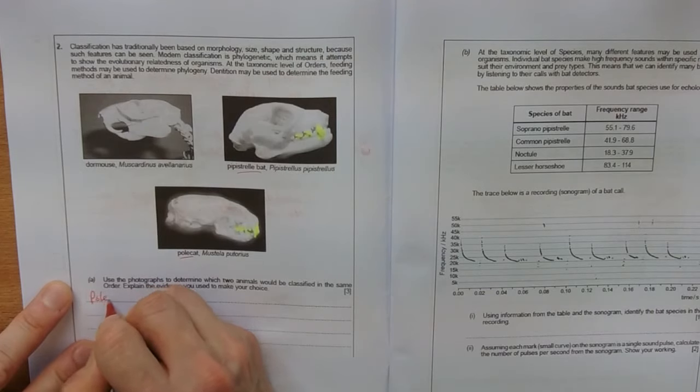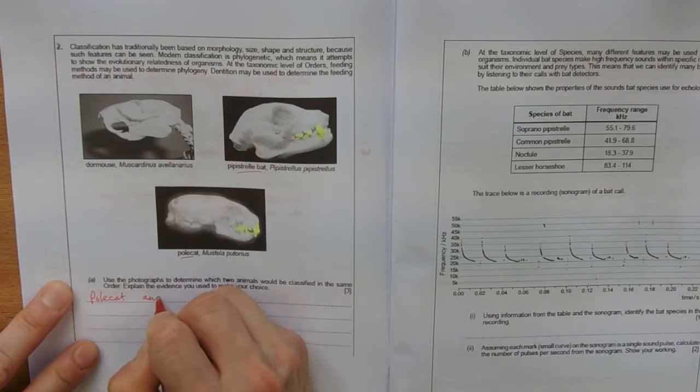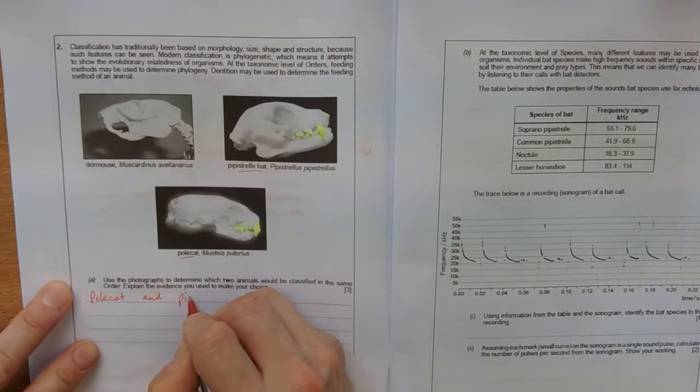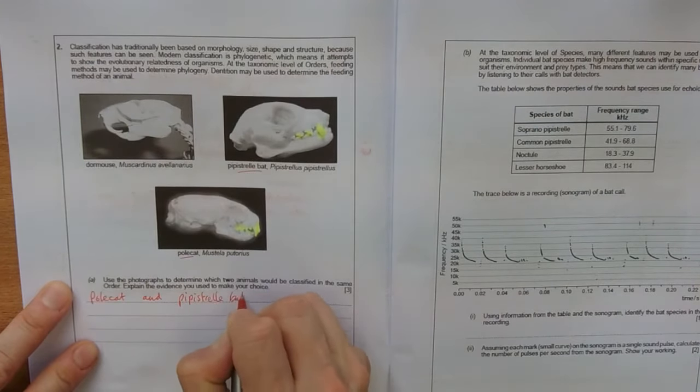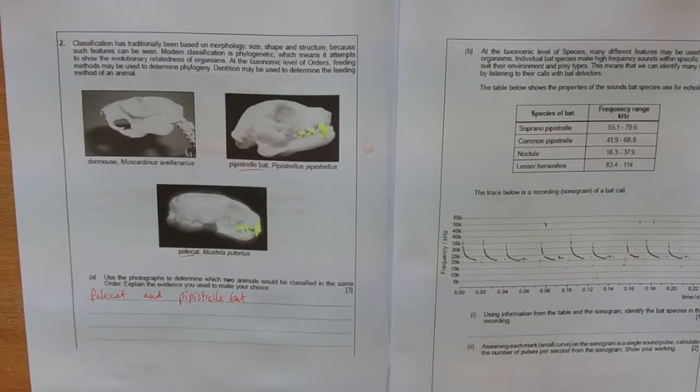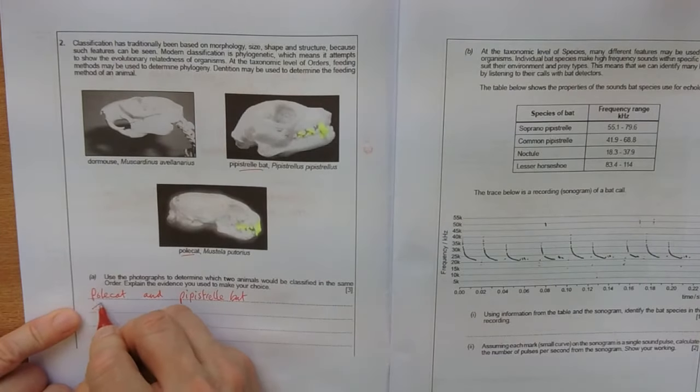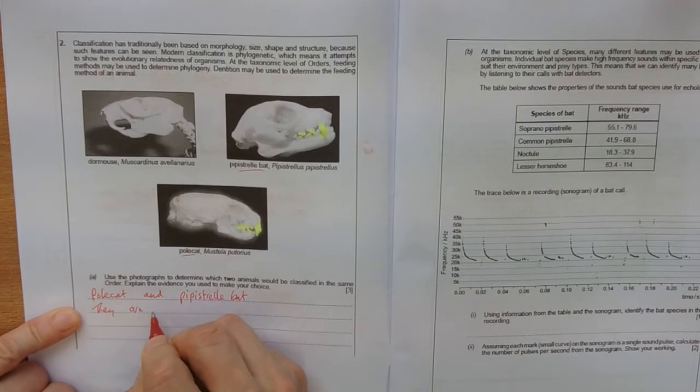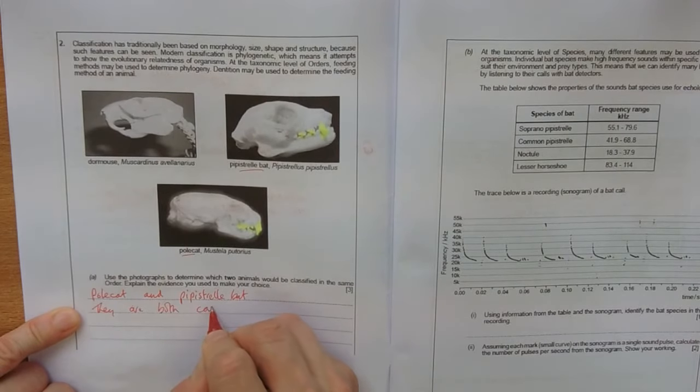So polecat and pipistrelle bat. They're most closely related. And why? Well, we think they are both carnivores.